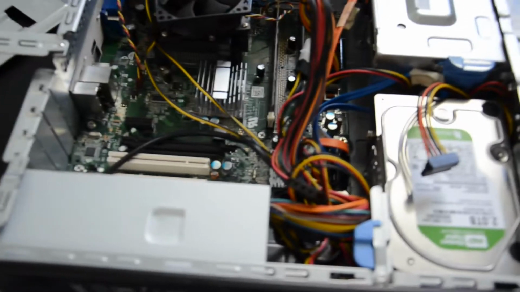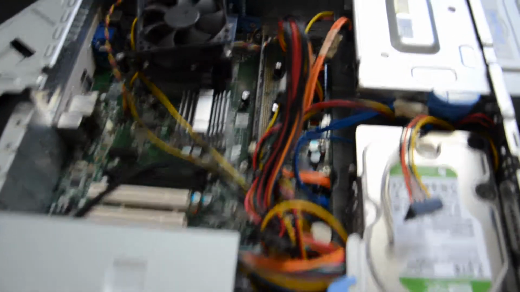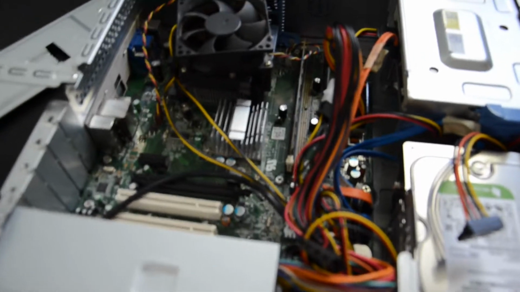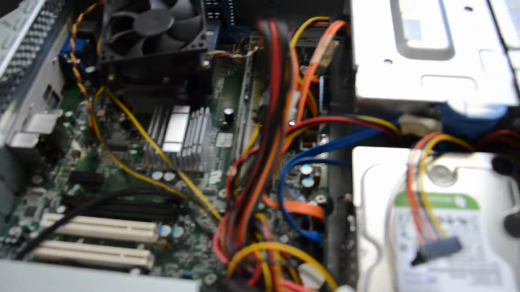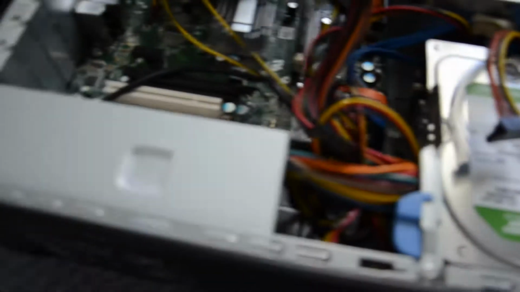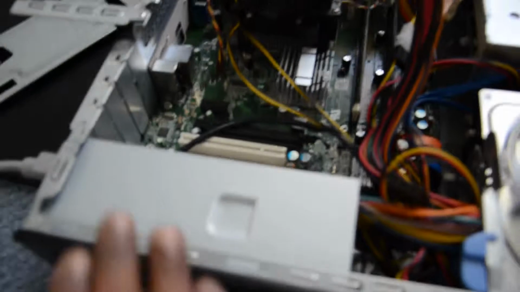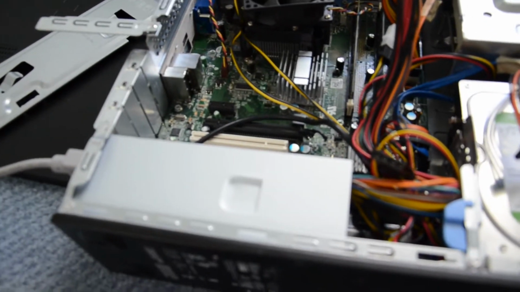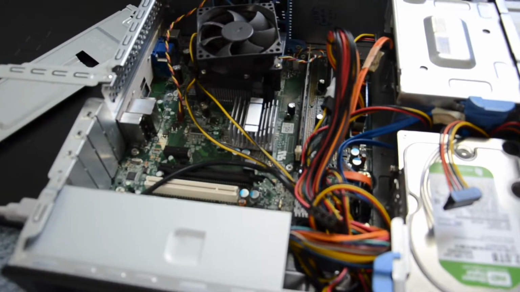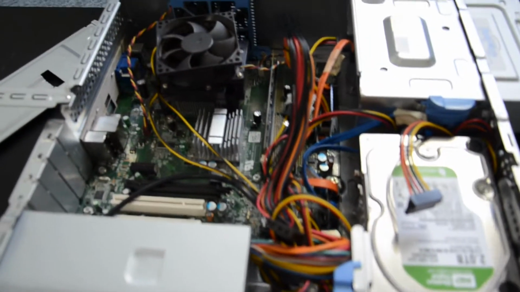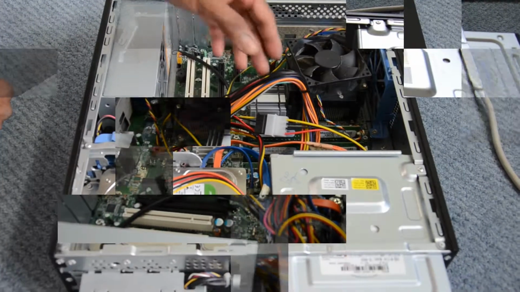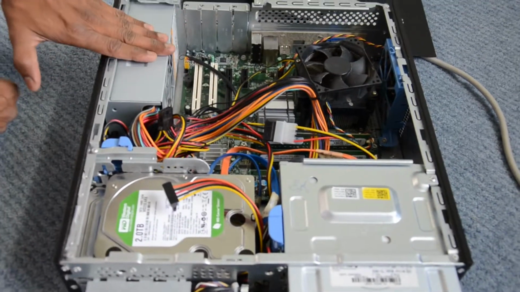So what we are going to do is remove all the output cables from the motherboard, DVD player, and the hard drive, and isolate the power supply unit. That means just the power supply unit, and nothing is going to the desktop. This way we can figure out whether the issue is with the power supply unit or some other component in the desktop. Okay, so as I mentioned earlier, this one is the power supply unit.